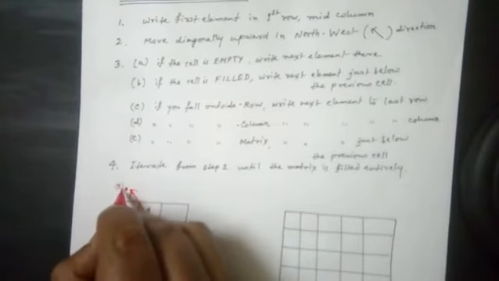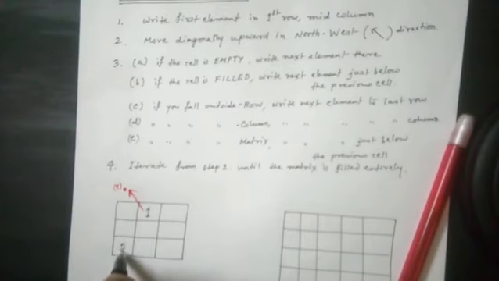So this is case C, and we move to the last row here. This is the last row, and I write the element, that is 2. Now see, we have to move.